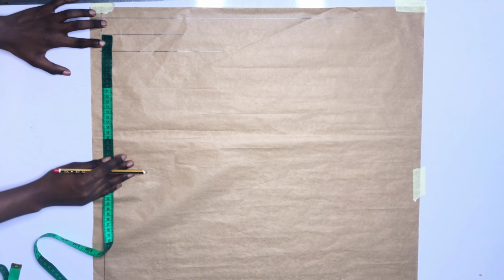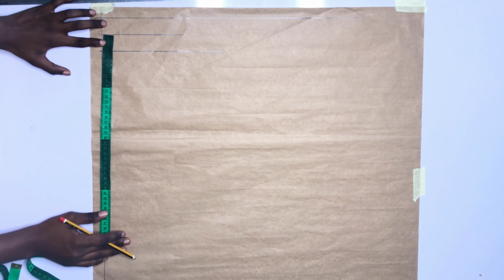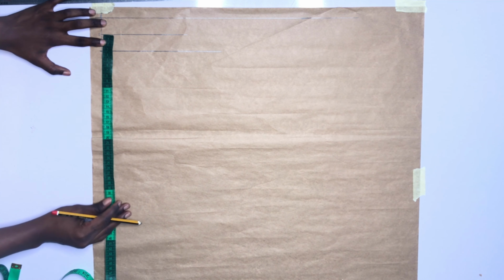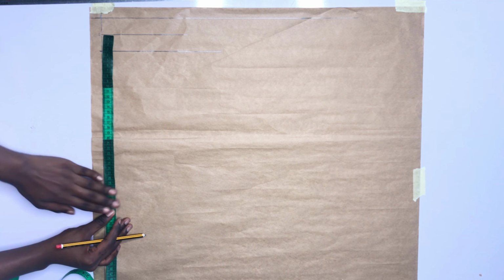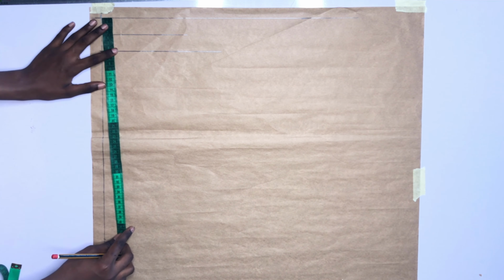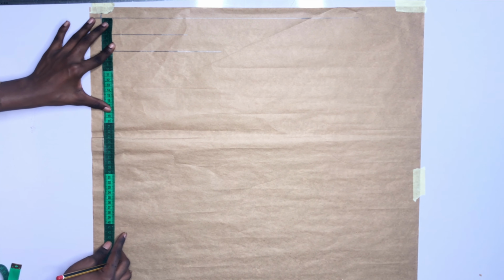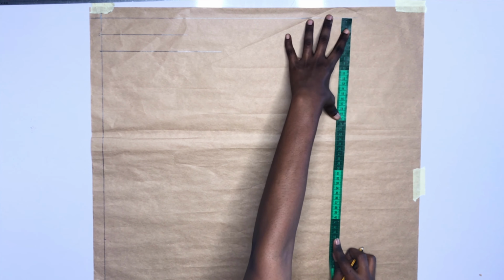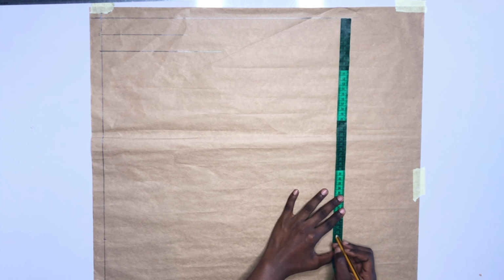From your point 0, we're going to measure our waistline measurement. Basically your waistline measurement is whatever you get from your nape to waist. Let's take for instance you get 40, 30, 20, whatever you get. You're just going to measure it from your point 0 down to your waistline, and that is going to be your waistline measurement. Right now what I'm doing is trying to extend my lines.